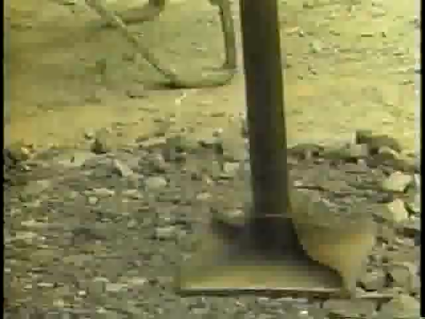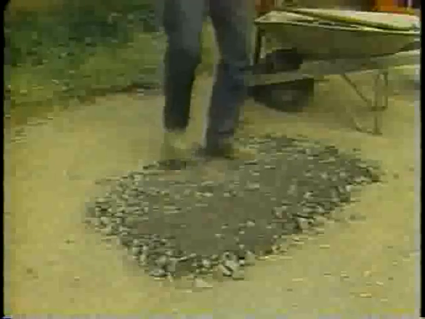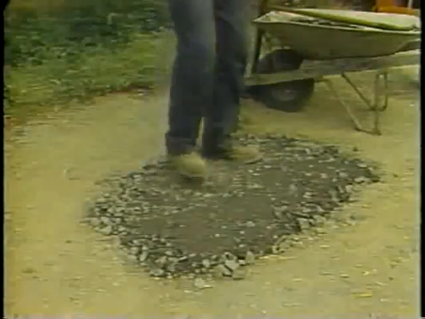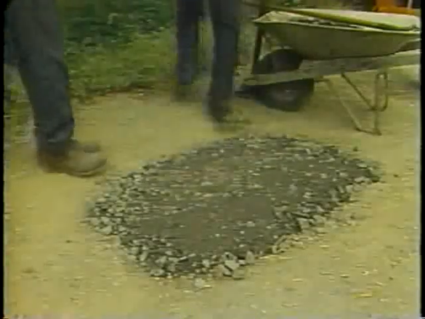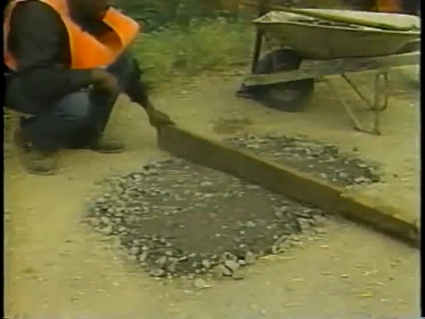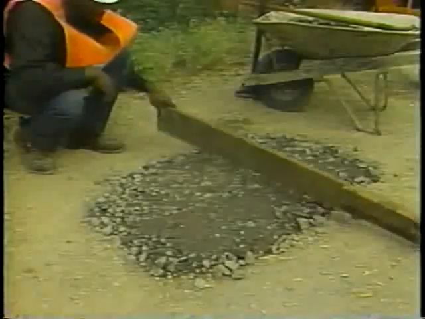Compact the top layer the same way you compacted the other layers. Make sure the patch is thoroughly compacted. This will produce better road stability. The final surface of the patch should be slightly above the surrounding surface, so water will drain away from the patch.